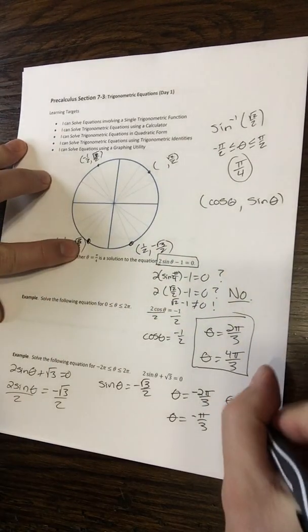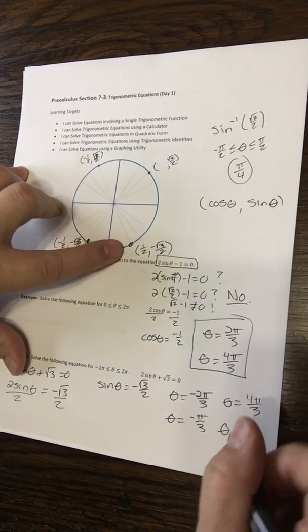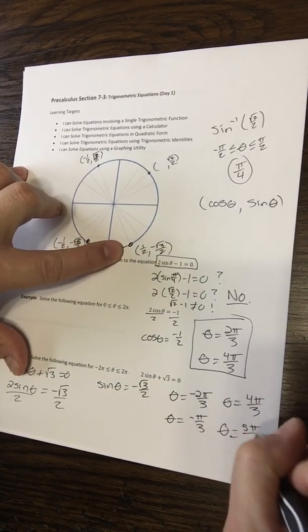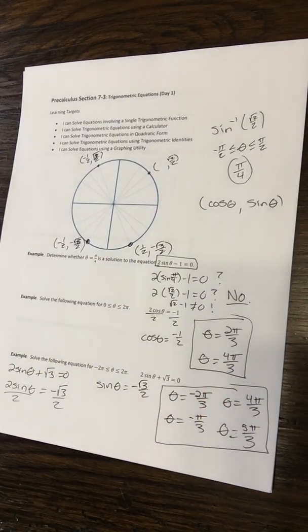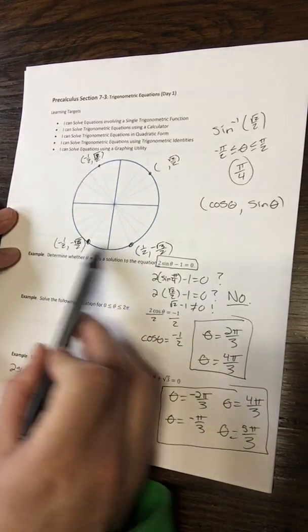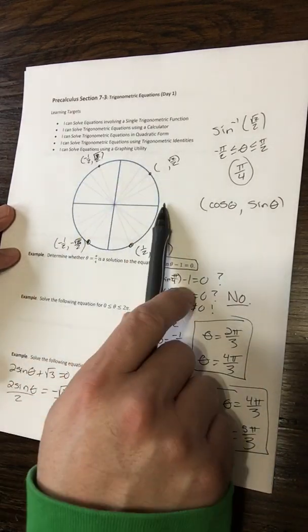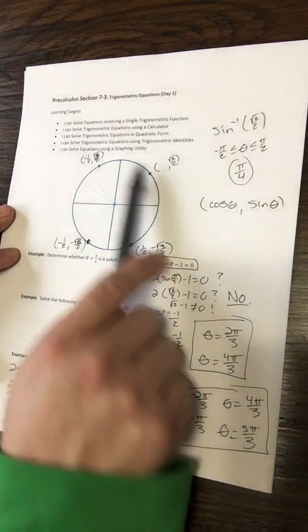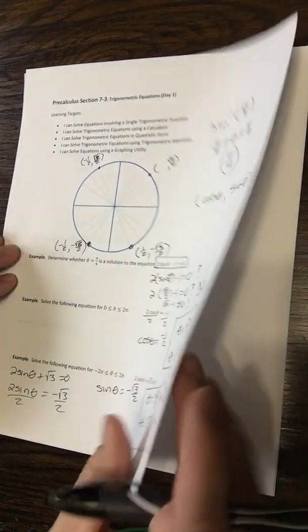That's 4 pi over 3. And then I got one more. That's going to be 5 pi over 3. If the directions tell me, give me every angle from negative 2 pi to 2 pi, it's 4 different angles. They're both of them at the bottom of the circle. One for negative 2 pi to 0, and then one from 0 to 2 pi. All right, there's page 1. Let's see how the next page goes.